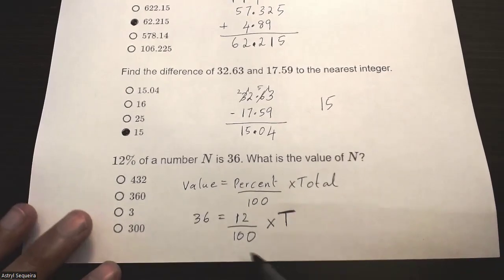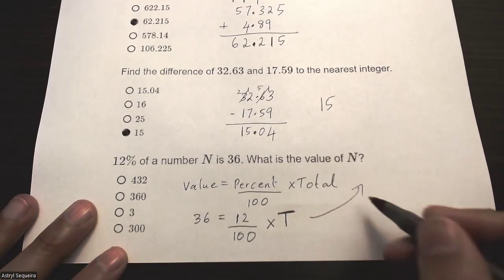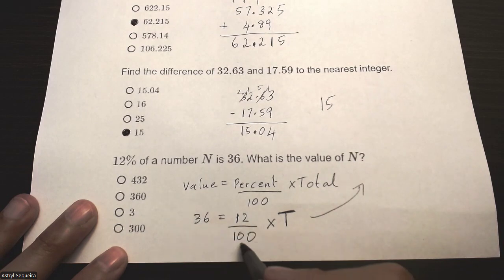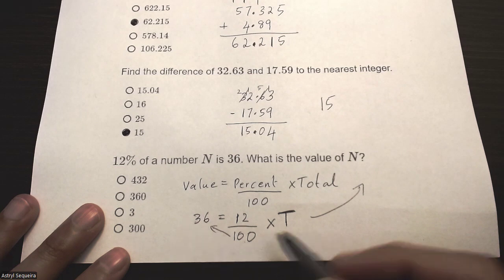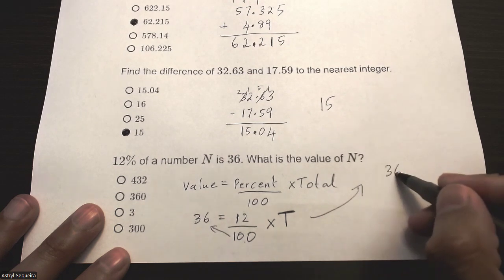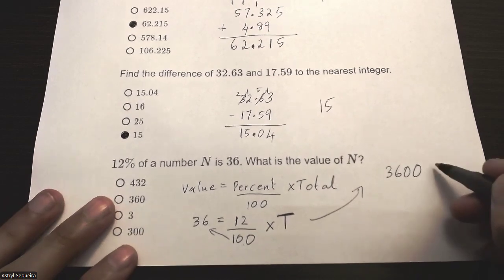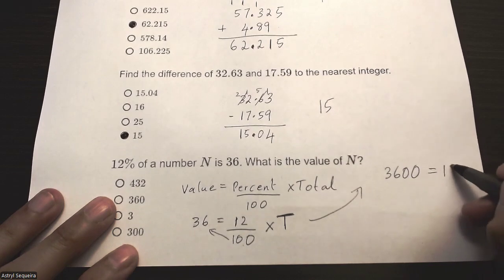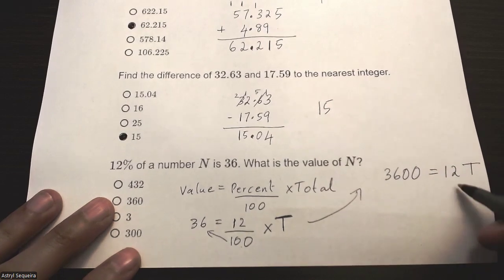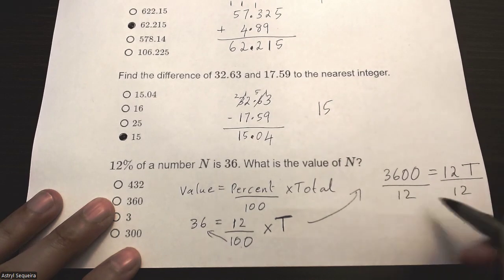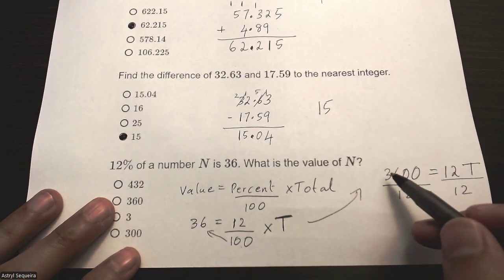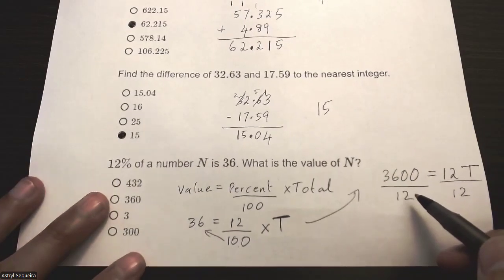So there's a couple of different ways you can solve this question, but the first thing I'm going to do is I'm just going to cross multiply this 100 over to the other side. So 36 times 100 is 3,600. You should be able to do multiples of 10, 100, and 1,000 without a calculator, no problem. So that equals 12t. Then I'm going to divide both sides by 12. So again, this is an easy calculation to do mentally.